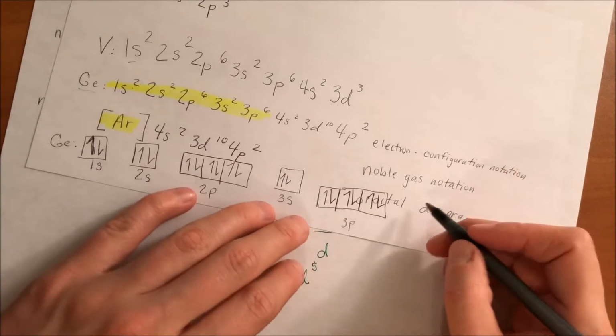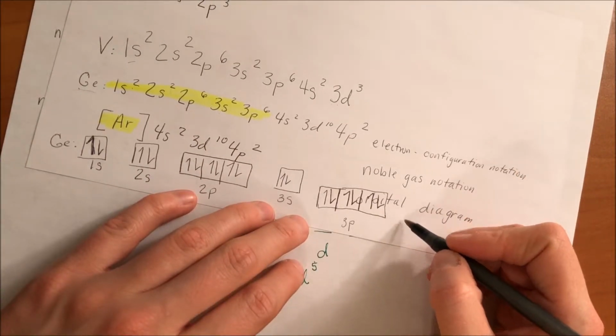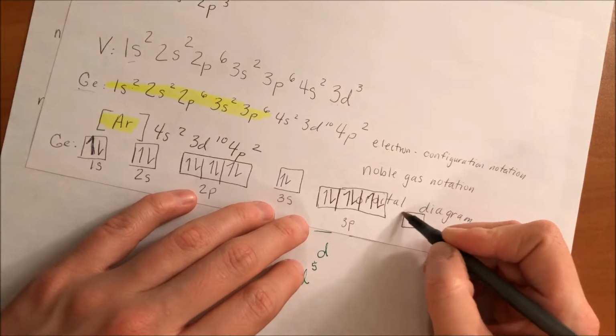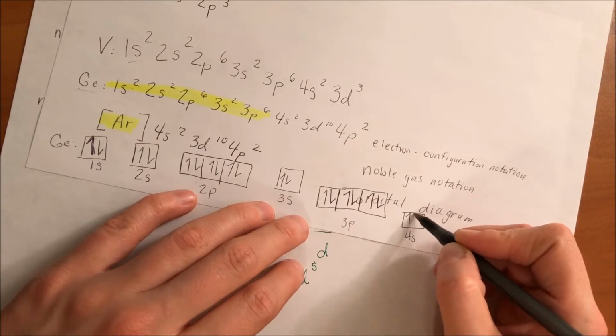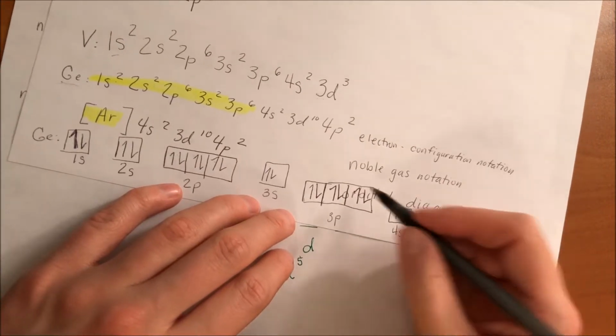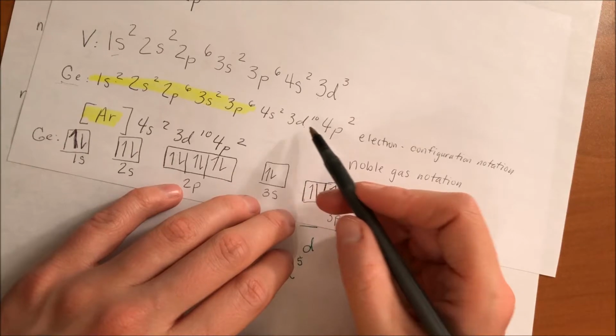Alright, now we get to the 4s. Again, one box with 2 electrons. Now we come to the 3d.